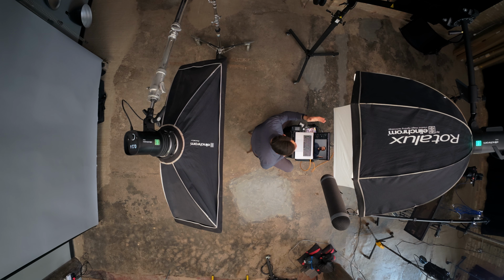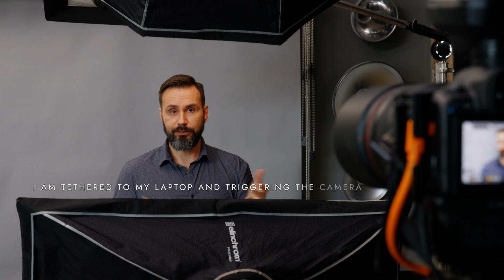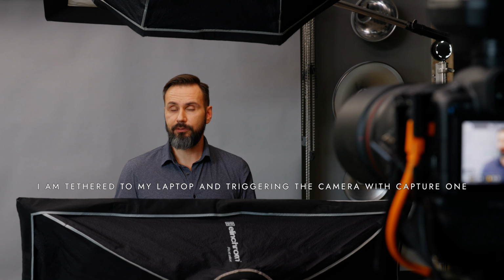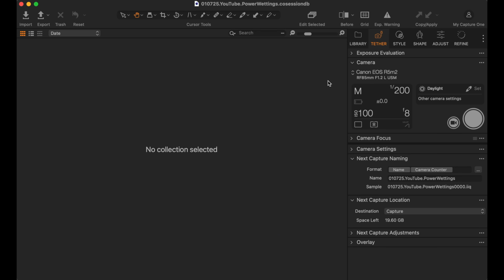Let's start off by firing our main light only. We're just going to use trial and error and evaluate how to get a correct exposure. So I'm using Capture One. You can use Lightroom for this. There are subtle differences. I'll talk about that when it becomes important. But let's go ahead and take a photo here.